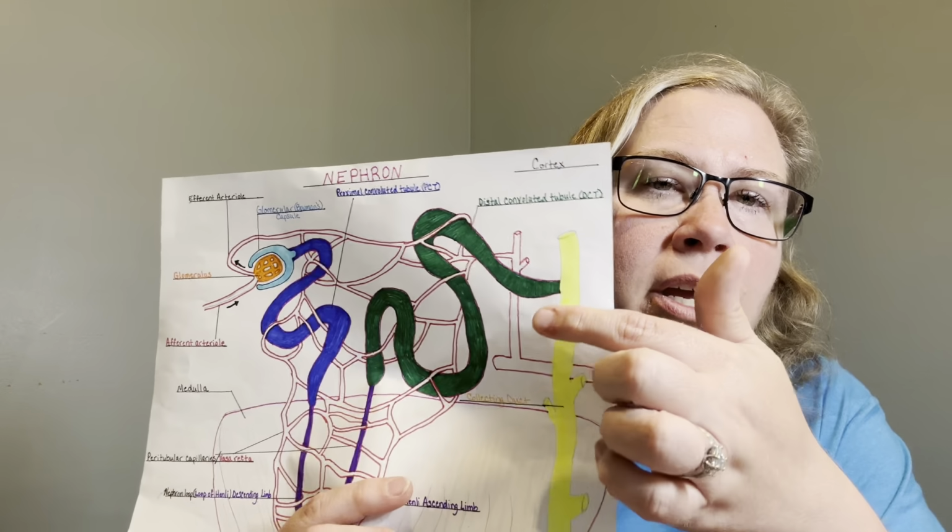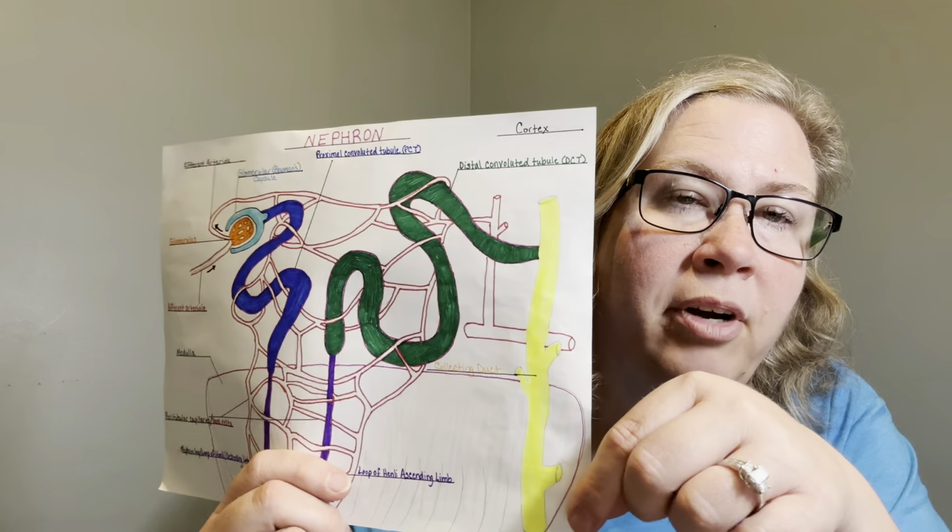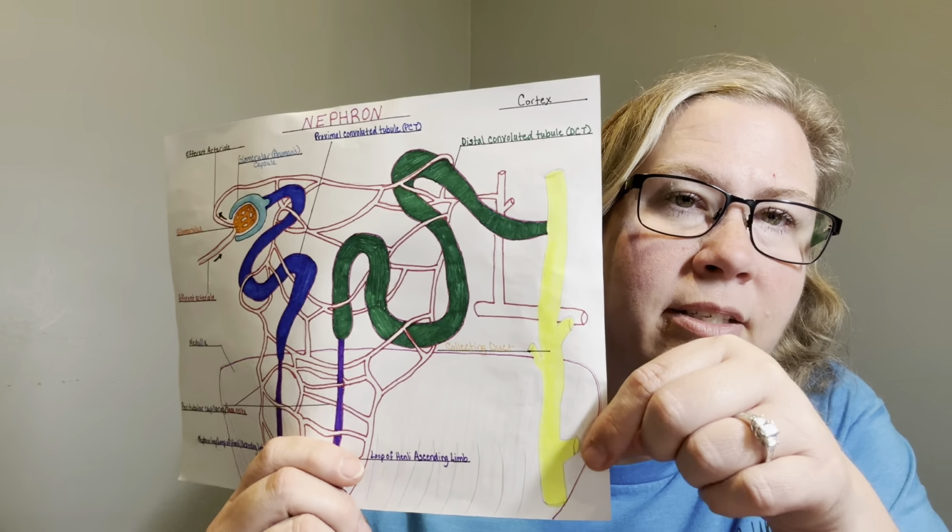So from here, along with the urine from a lot of other nephrons, it's going to go into the collecting duct. And the collecting duct is going to send it to the renal pelvis, which then goes to the ureters, to the bladder, out the urethra, and then excreted as urine. So that is how our nephron works. It's filtration, reabsorption, and secretion, and then finally excretion.